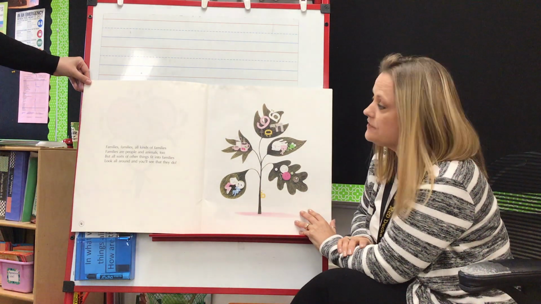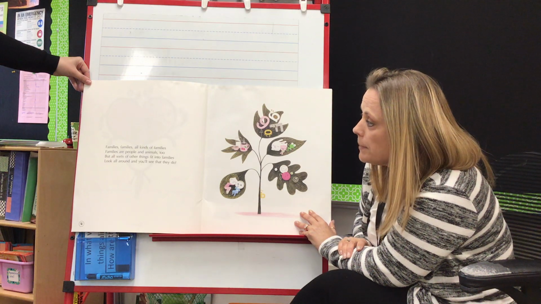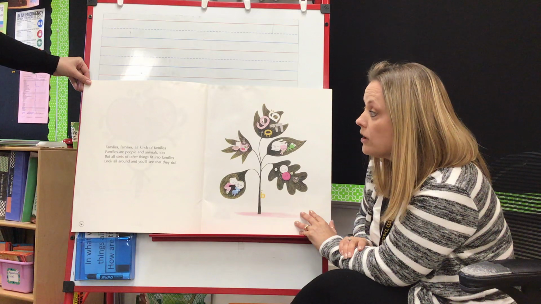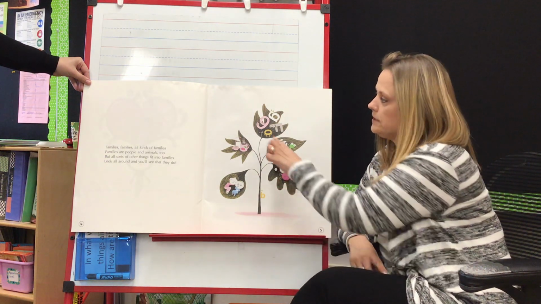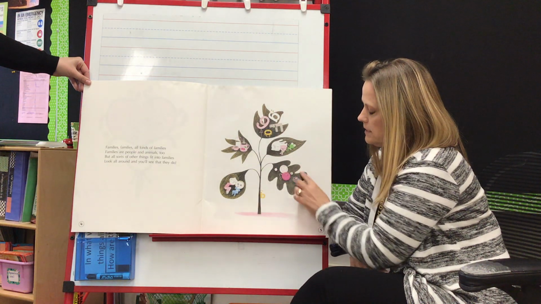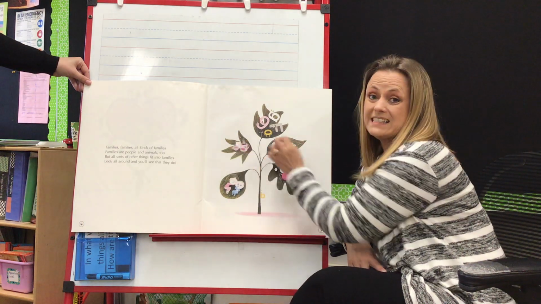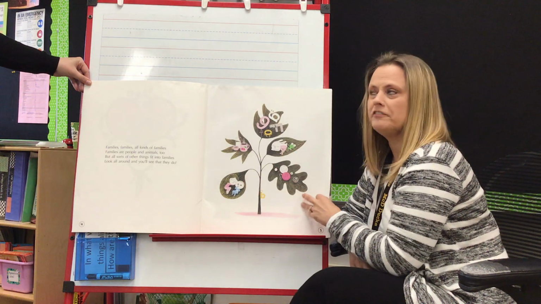Families, all kinds of families. Families are people and animals too. But all sorts of other things fit into families. Look all around and you'll see that they do. So look, we've got a family of letters, right? We have a family of different types of balls, different types of glasses or cups that we would drink out of. And I think these are stuffies, a family of stuffies.